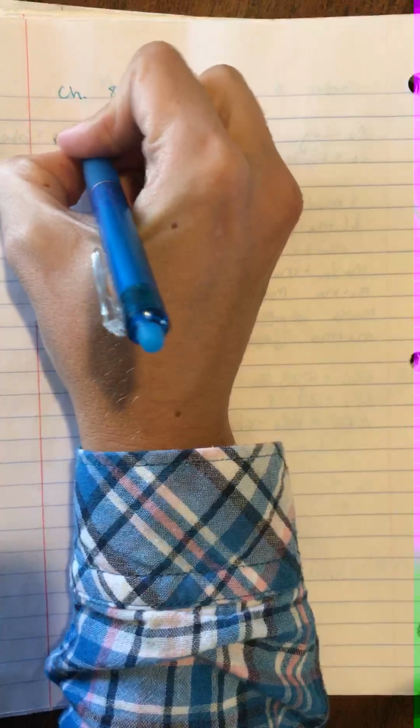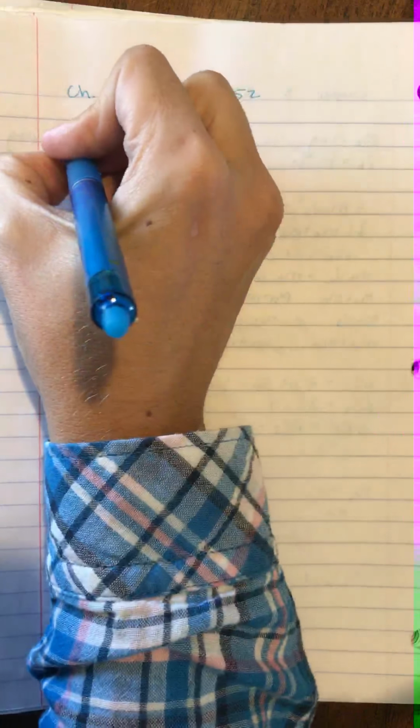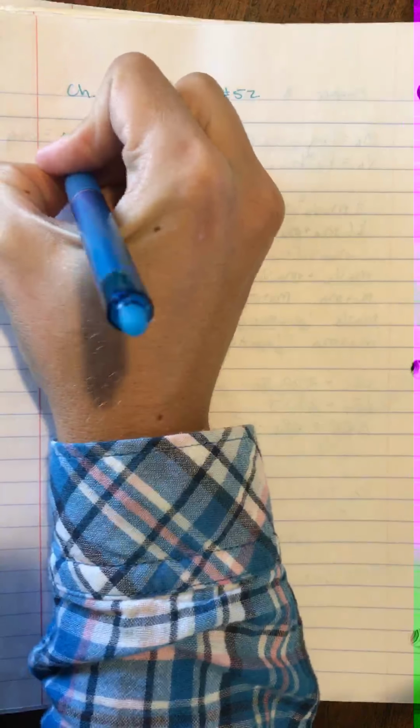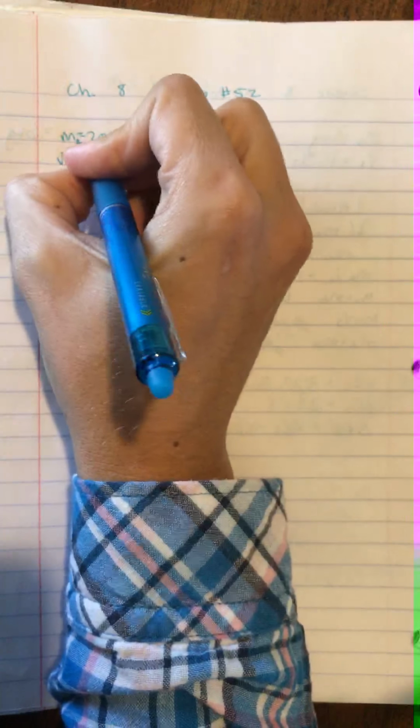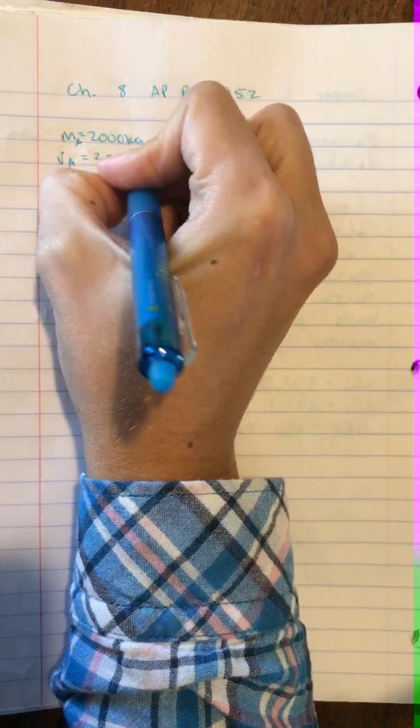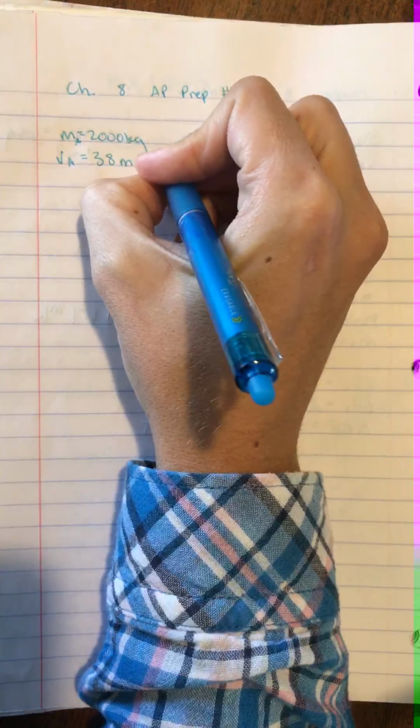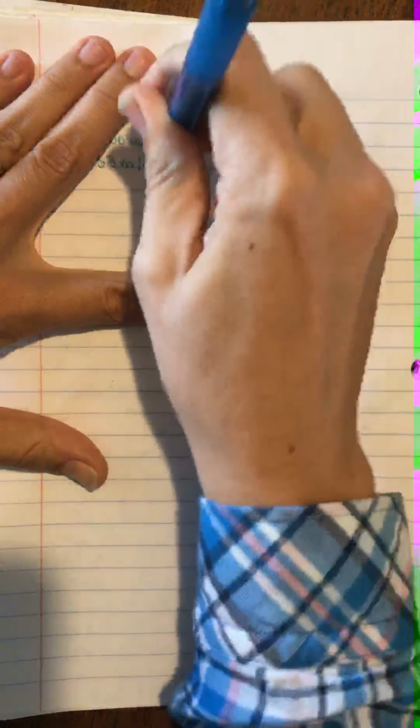So the question says, a car has a mass of 2,000 kilograms and approaches an intersection with a velocity, this is mass A. VA is 38 meters per second to the east. I'm going to just put VAX there, actually.